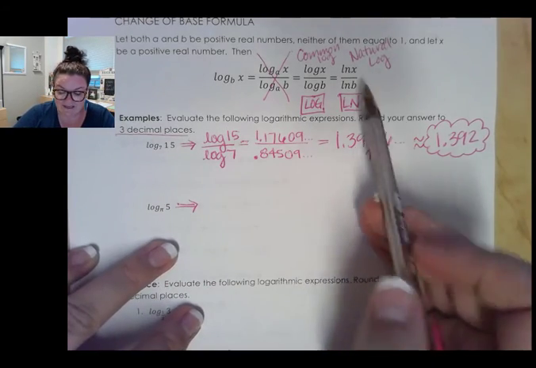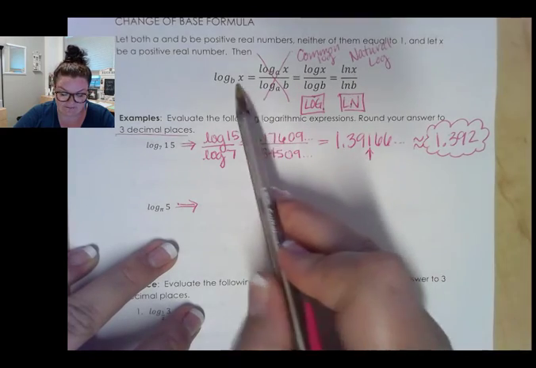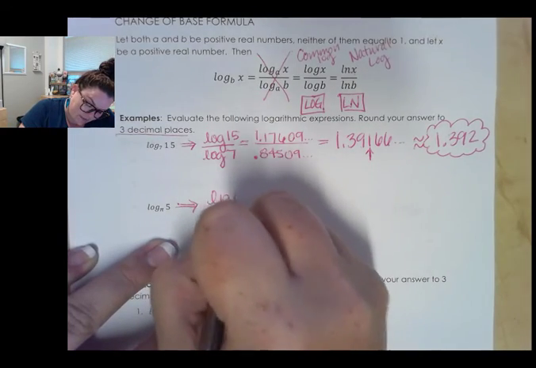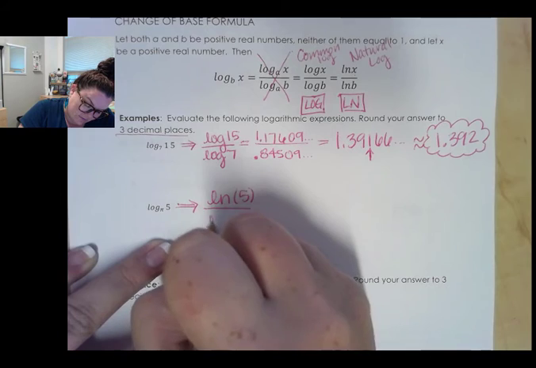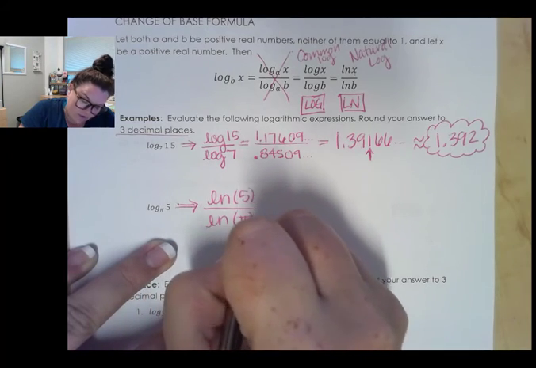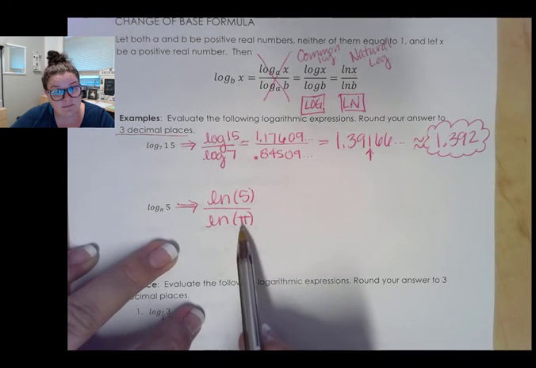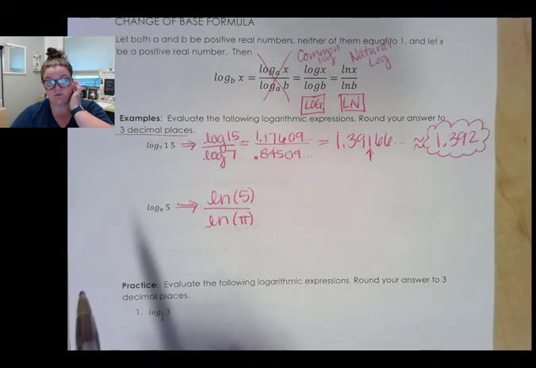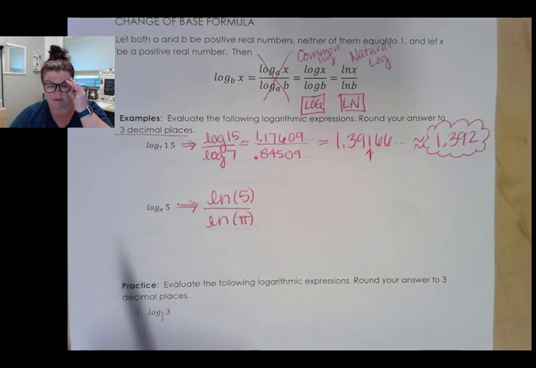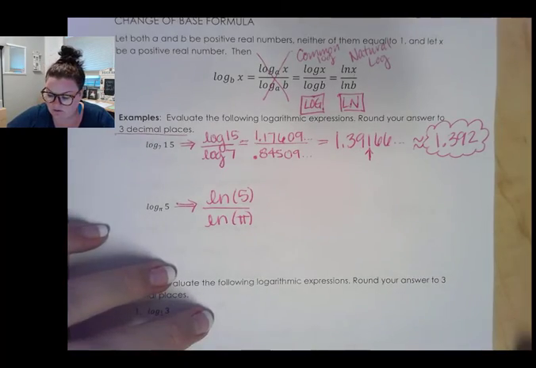So I do ln of my original inside value. So this would be ln of 5 divided by ln of my original base, which here is pi. Now, anytime you see pi, you don't want to approximate and use 3.14. You want to use the pi button on your calculator, right?